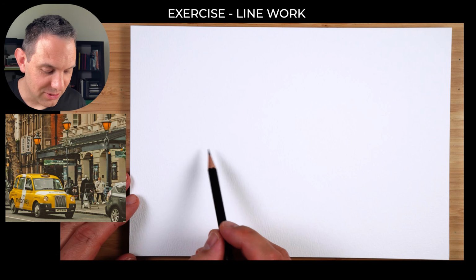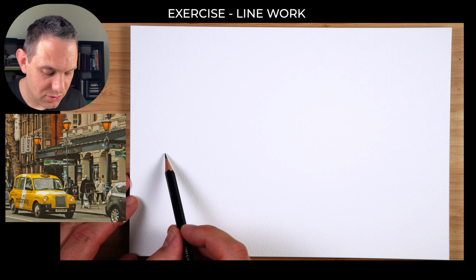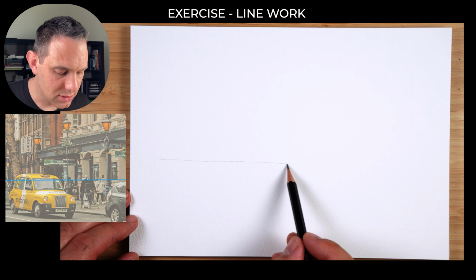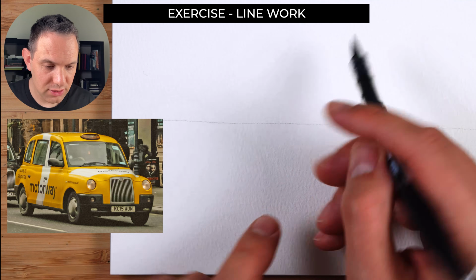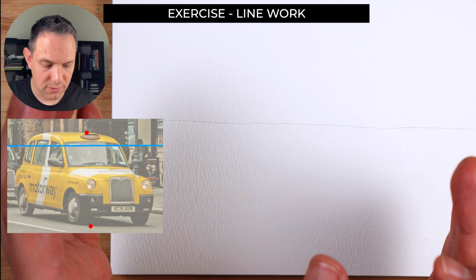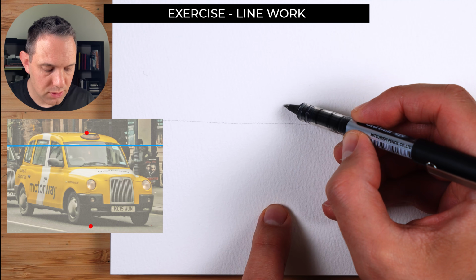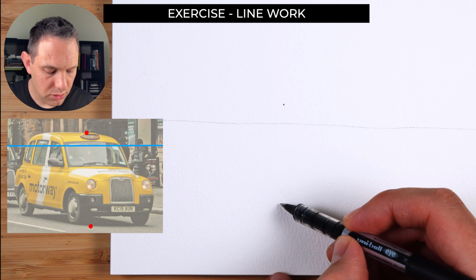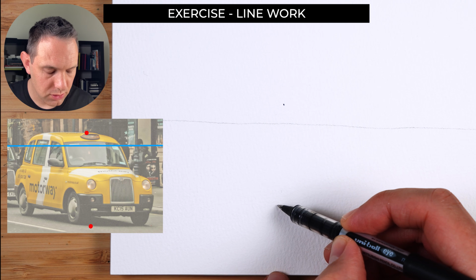So the first thing to do is to put an eye line. So draw it with pencil across the page. Now let's draw this car. I like to draw the box around the car to show the perspective first. So let's put a dot just below the eye line here, and that's the bottom corner of the car.